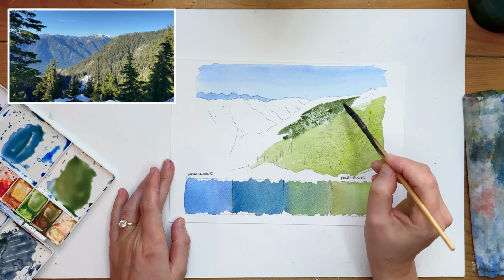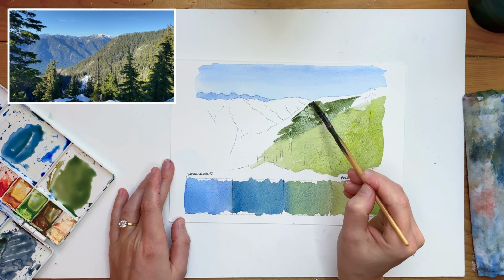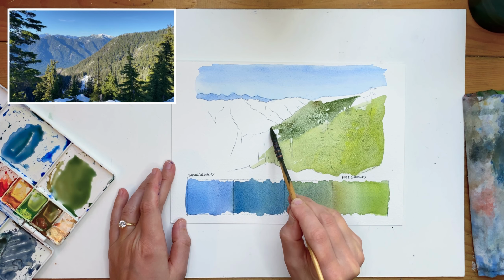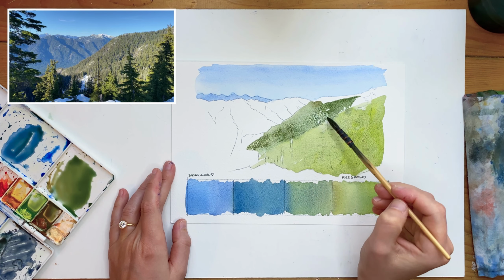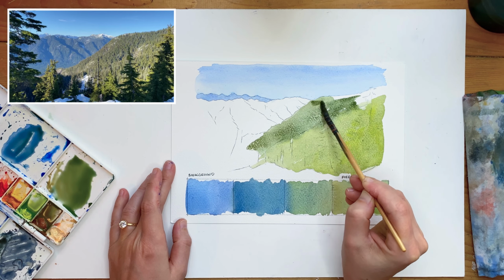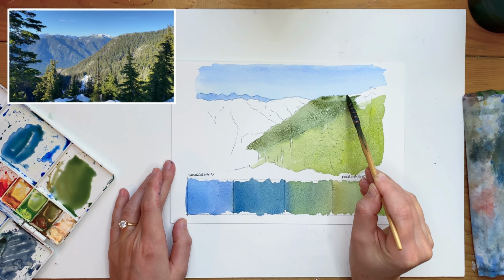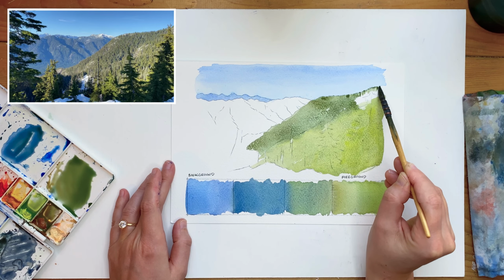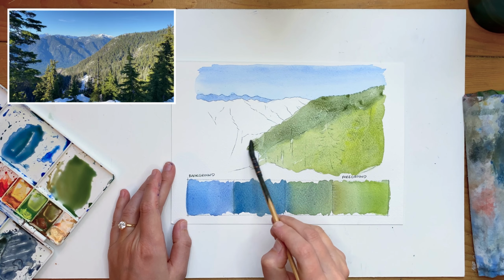The edge is not wet anymore, so they're not blending, but that's okay. There we go. And I'm being really decisive about how I use the tip of my brush, how I use the different sides of it to move paint around. I'm just doing little marks now to simulate trees on the top of this hill. Or at least that's my intention, that it looks like trees.